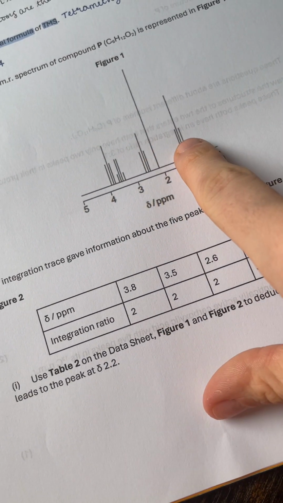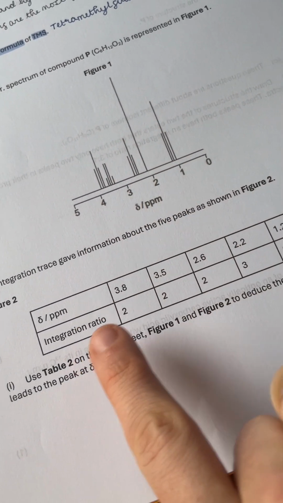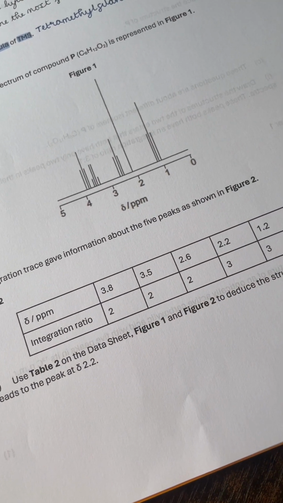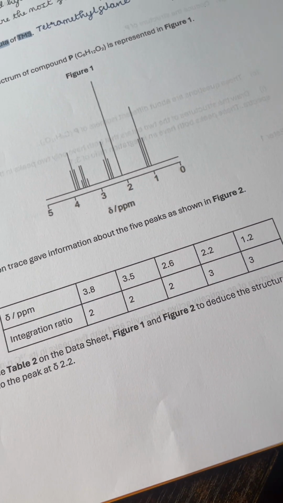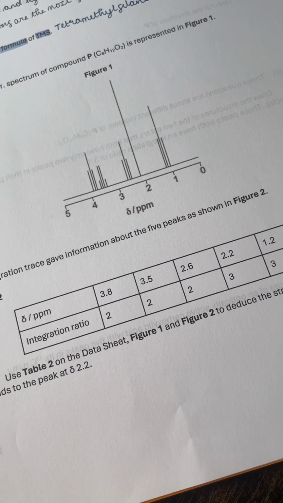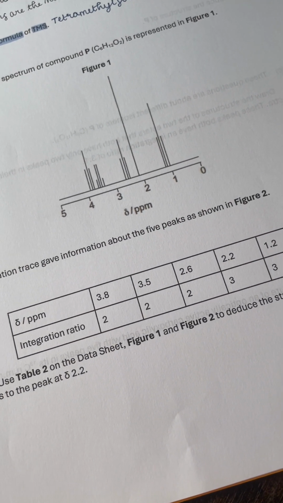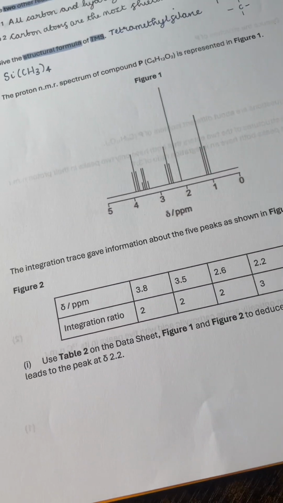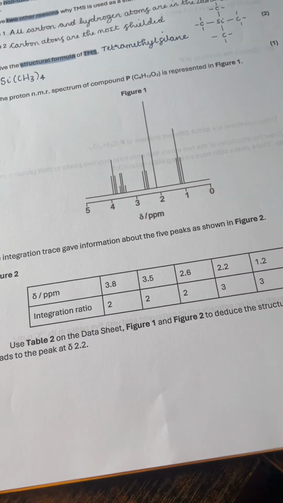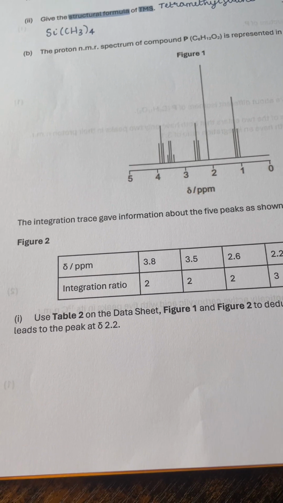because we can use the splitting patterns and the integration ratios to help us to see whether certain peaks are due to be next to each other, i.e. the hydrogens would then be next to each other in the compound. And then we've got 3 questions where we have to use this information to basically deduce what's going on in different parts of the molecule.